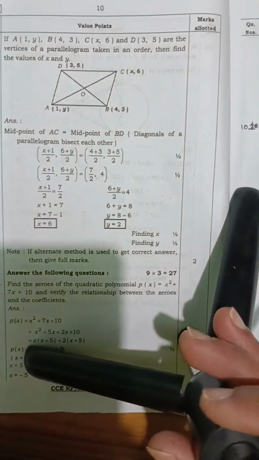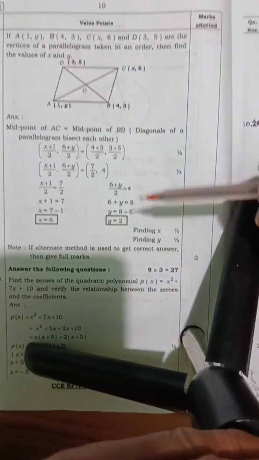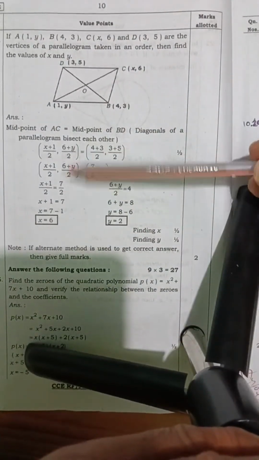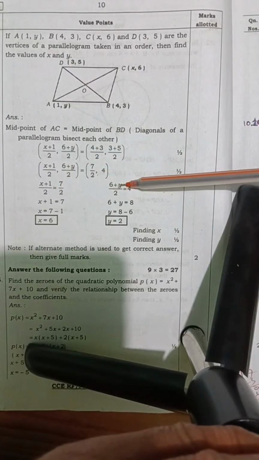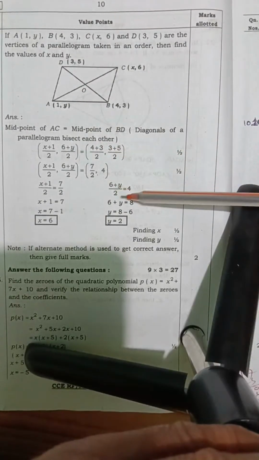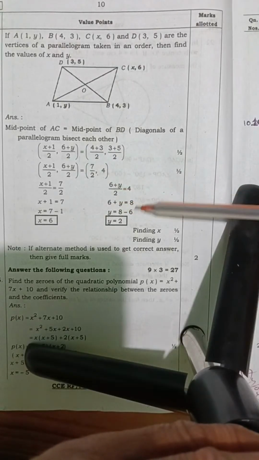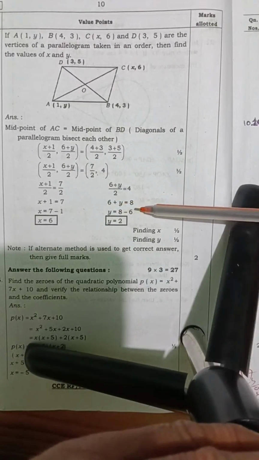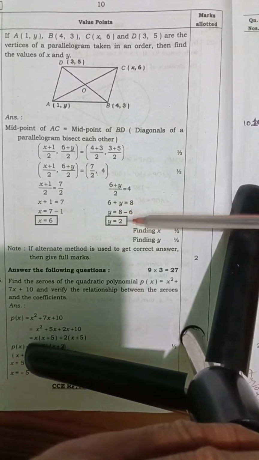So here in this one, we can explain one more. 6 plus y by 2 is also equal to 4. So cross multiplying, we get 8. So 6 plus y is equal to 8. The 6 can be transferred to the RHS. Y is equal to 8 minus 6. Y is equal to 2. So this is how we find the values of x and y.